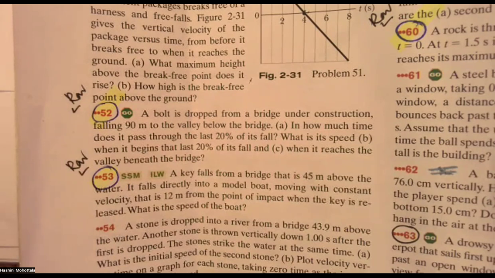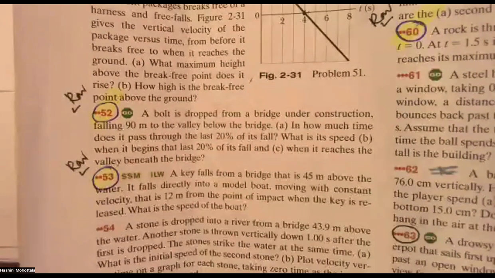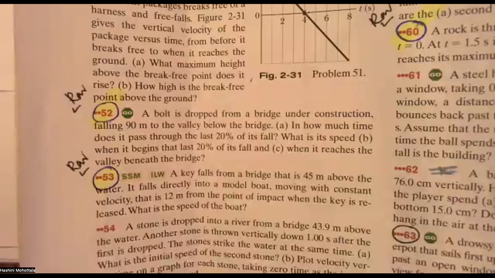I got 16 responses. I'm waiting for 7 more. Question again is, what is the initial velocity of the bolt? 18, 19. 4 more. What is the initial velocity of the bolt?